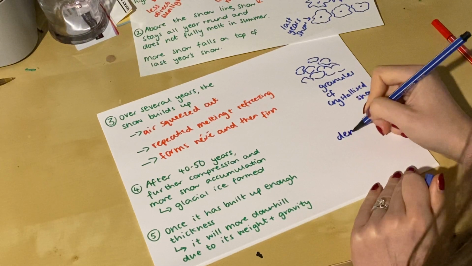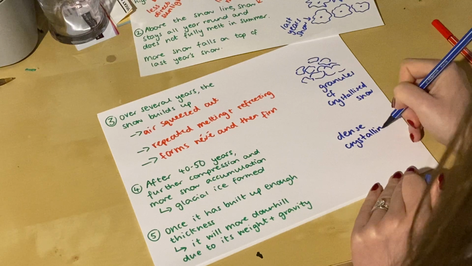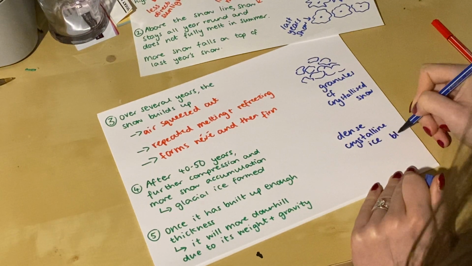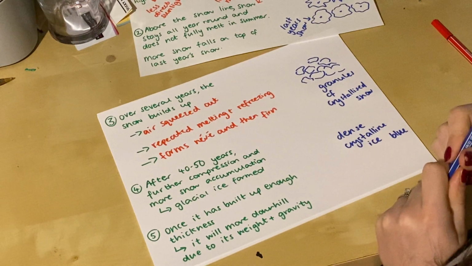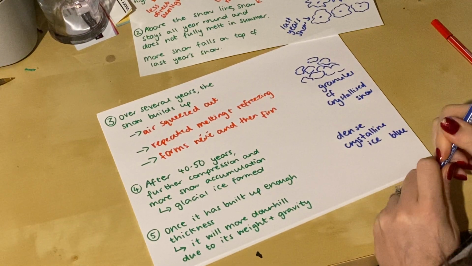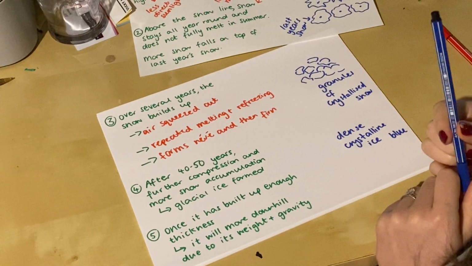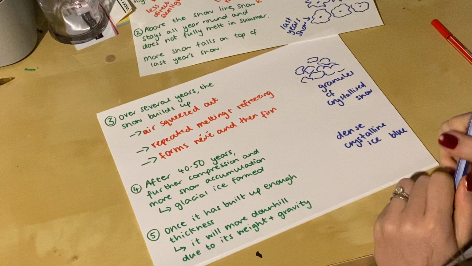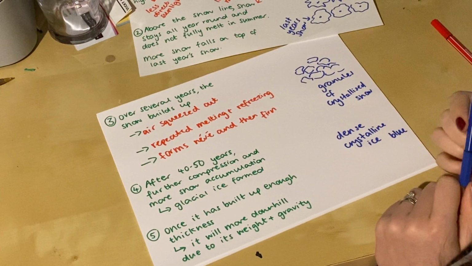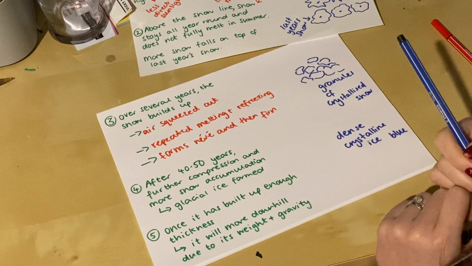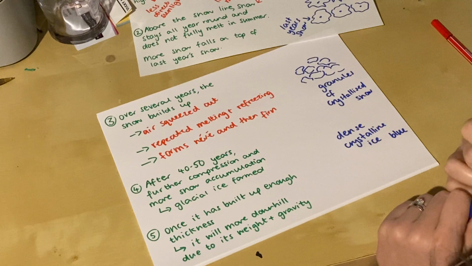So glacial ice is very dense, crystalline ice, and often it's actually blue in colour because it's so dense compared to the snow. And once it has built up enough thickness, it'll start to move downhill due to its weight and gravity. So once it's thick enough, it'll be able to move downhill under gravity, and that's when it can start to shape the landscape, start to transport materials, and those are the things we'll be looking at when we start to look at the formation of our glacial features.